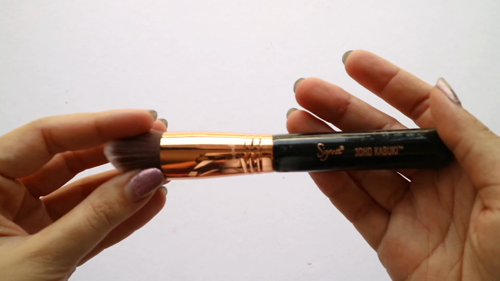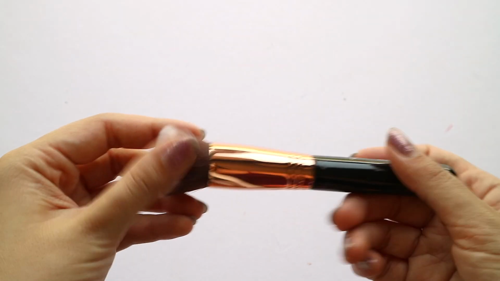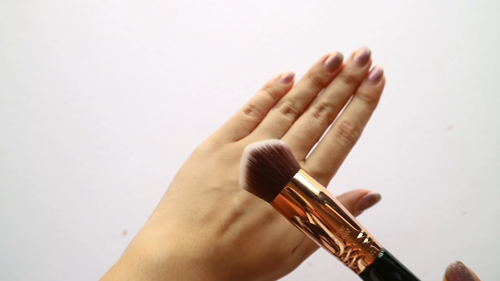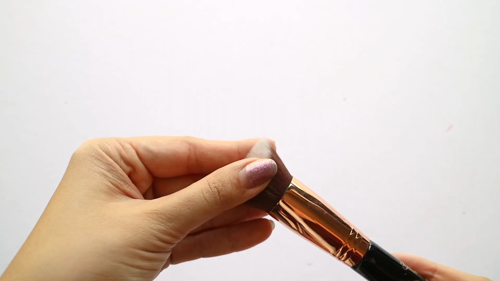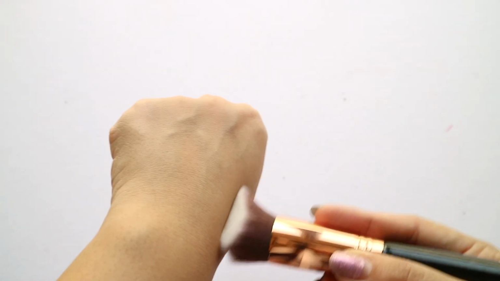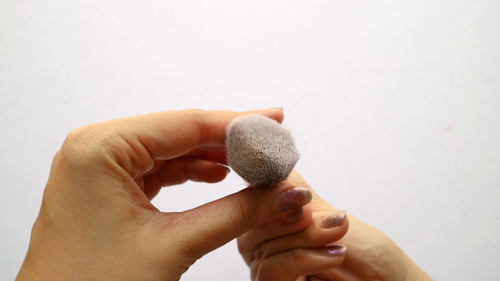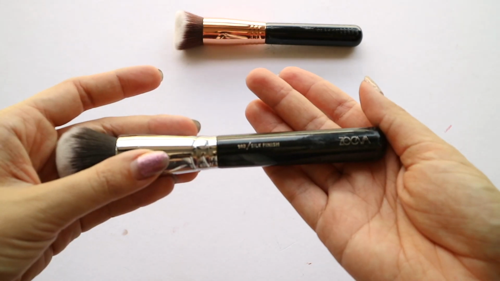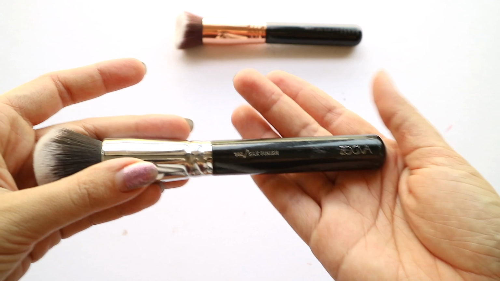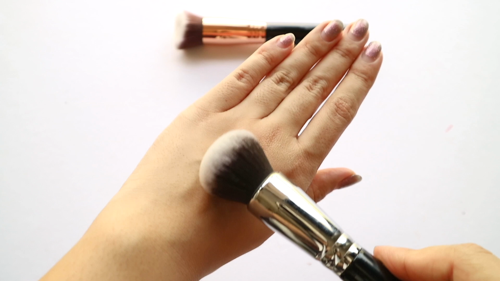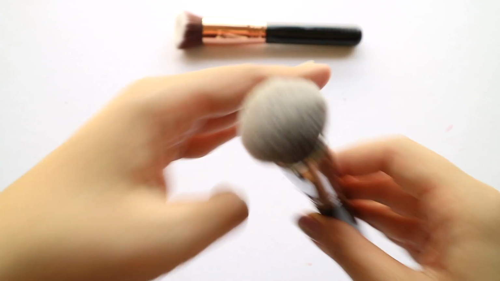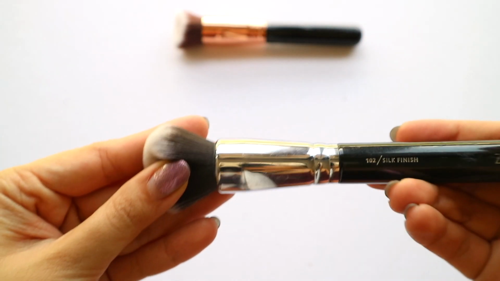So for example, this is the Sigma 3D HD Kabuki. As you can see, it points up to the tip right there like a triangle. What it does is supposedly give you a lot more control over the angles of your face. You can also have something like this. This is the Zoeva silk finish brush. As you can see, this one again is a very dense brush and it's rounded at the top like that. Pretty dense. Again, for foundation.